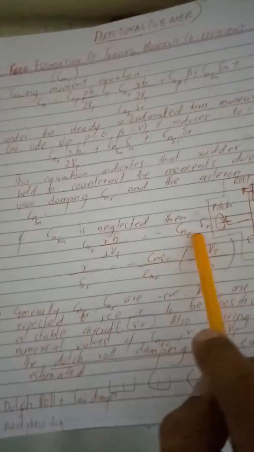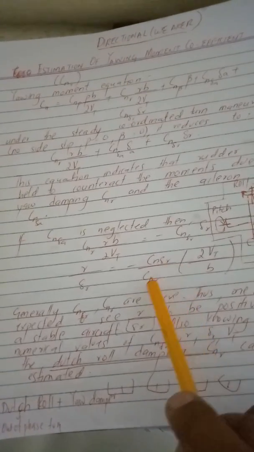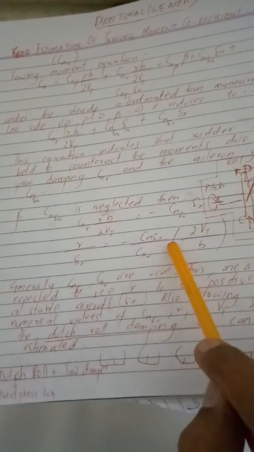Just solving it out, r over lambda r is proportional to Cn lambda r by Cn r times 2Vt over b. Generally, Cn lambda r and Cn r are negative. One is expected to see r to be positive for a stable aircraft.